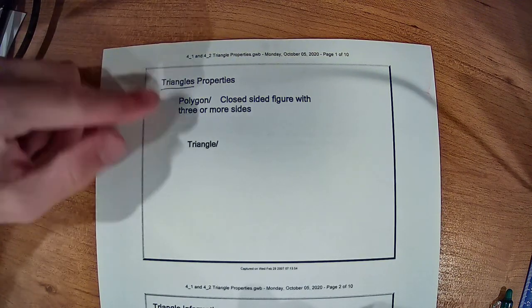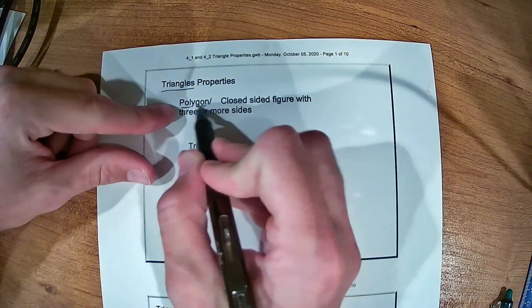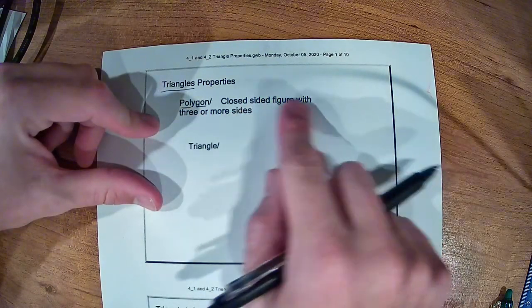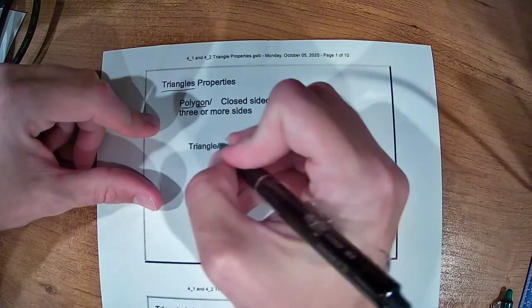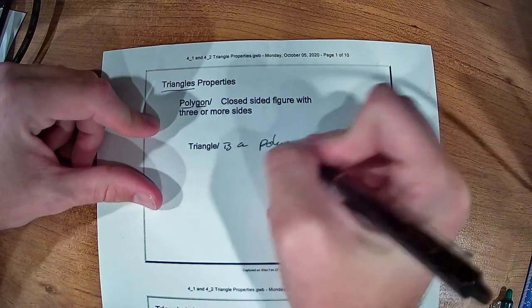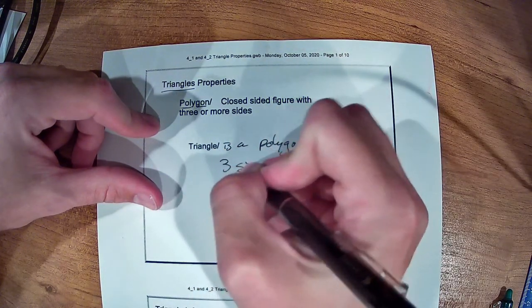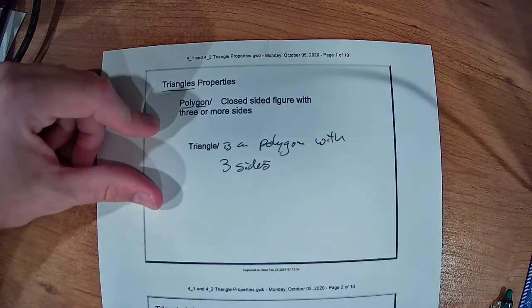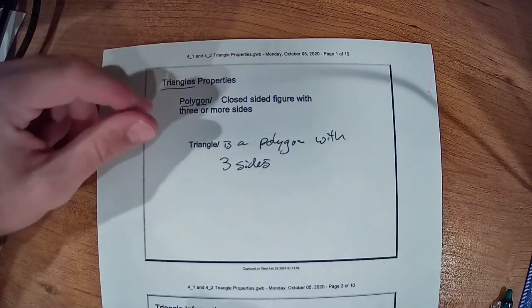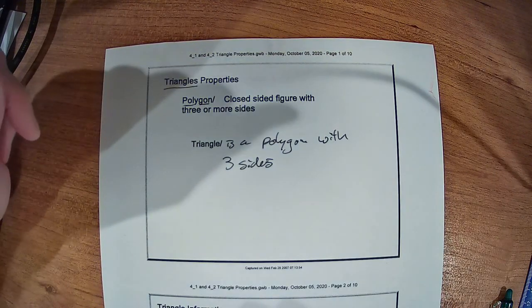So let's start off. Triangles puts us into a realm that we call polygons. Poly meaning many, and then gon referring to the sides or the faces of a figure. So a polygon is simply a closed-sided figure with three or more sides. So a triangle, if we're going to define it, is a polygon with three sides. And how we define things is going to be very, very important. So make certain that we understand what a triangle is. And I know for most of us that seems like a silly thing, but definitions are going to be very, very important from here on out. So make sure you're keeping up with them.